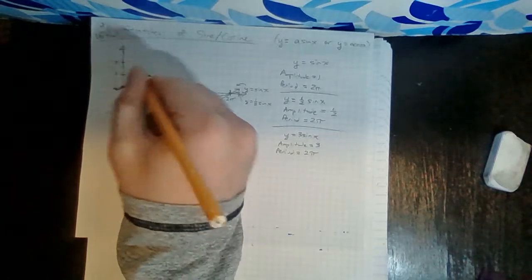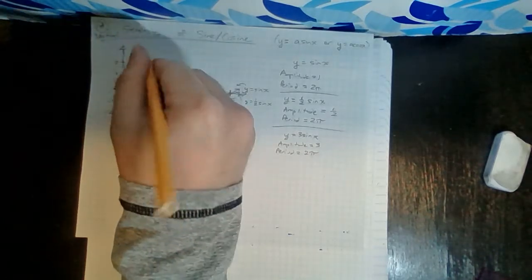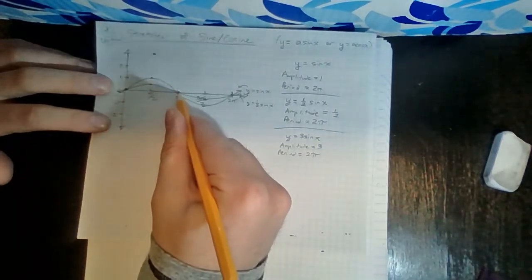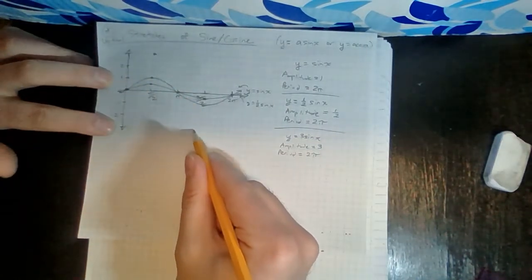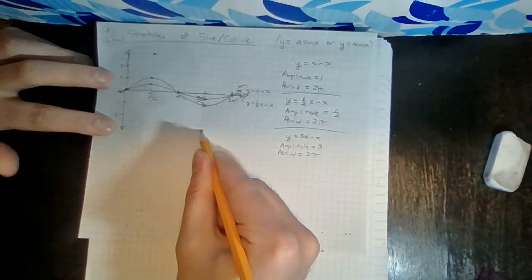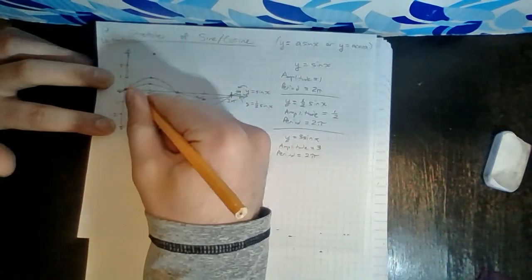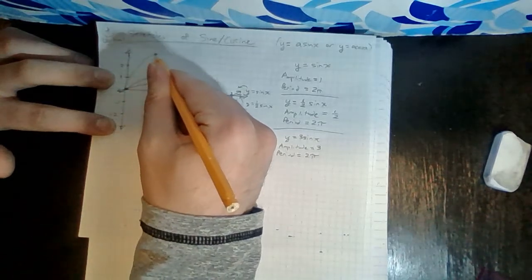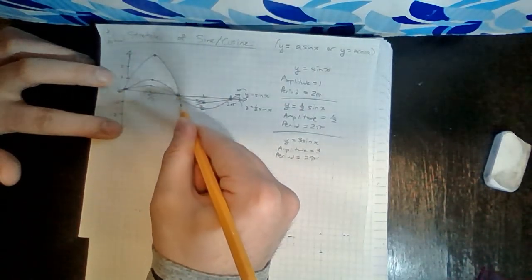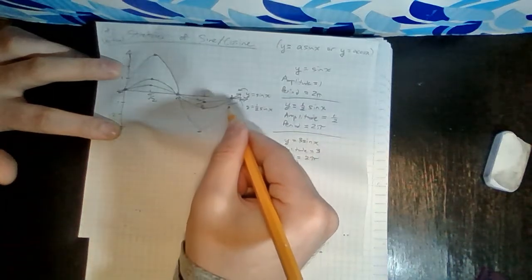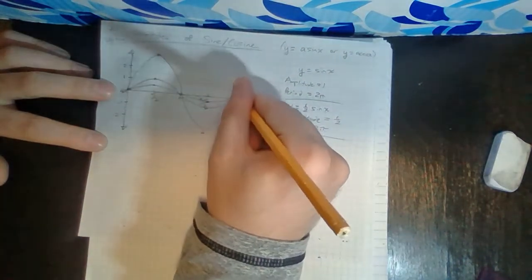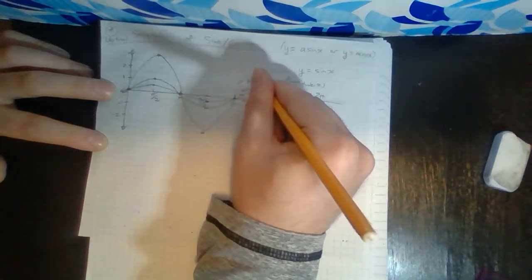So we're still going to have a cycle every 2 pi. 0 times 3 is 0. 1 times 3 is 3. So we end up all the way up at 3, back down to 0, all the way down to -3, and back to 0. So we get this dramatic curve going from -3 to 3. That is our y equals 3 sine of x.